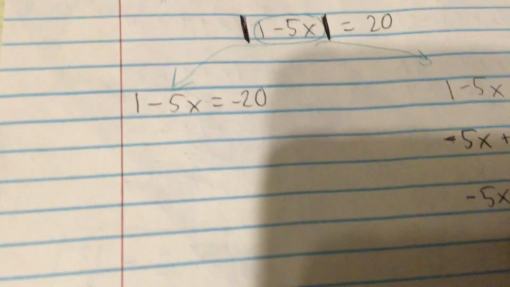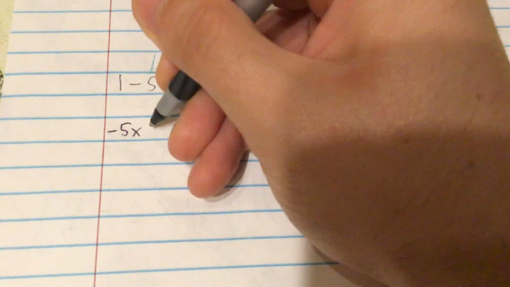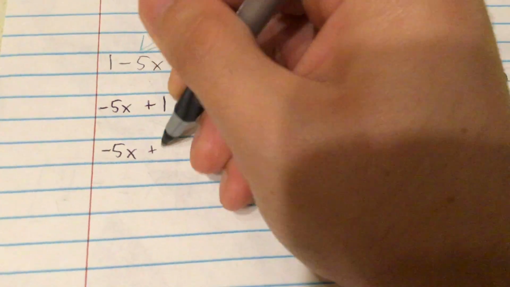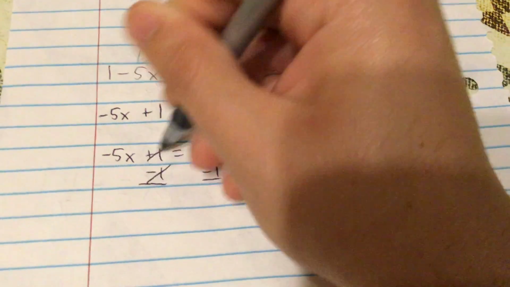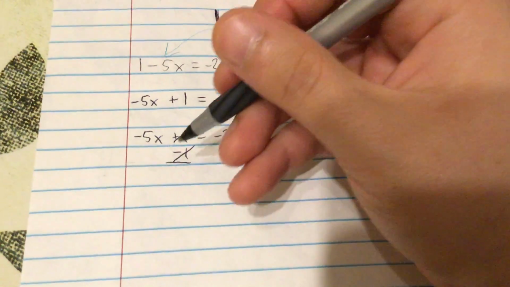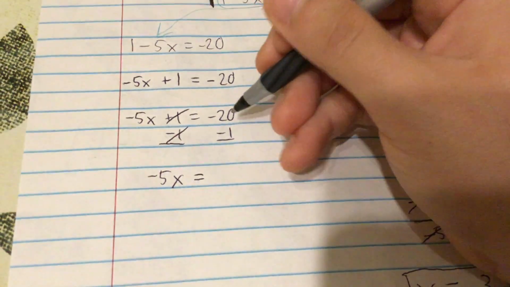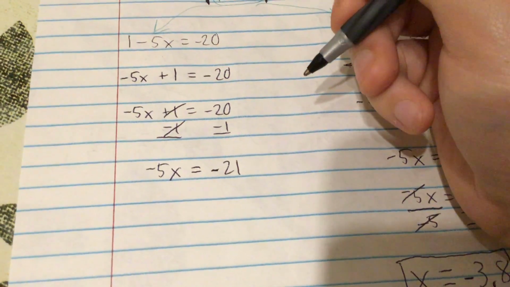The other side, once again, 1 minus 5x makes me nervous if I'm solving for x. So I like to rewrite it like this. Negative 5x plus 1 is equal to negative 20. And now I'm going to subtract 1 from both sides. So now I've got negative 5x is equal to negative 20 minus 1, which is negative 21.